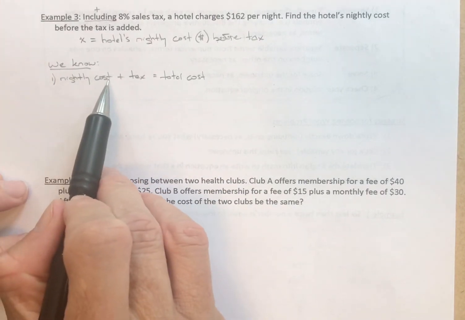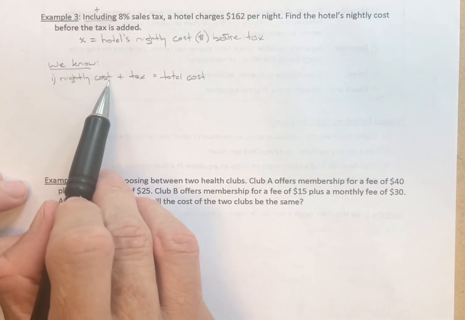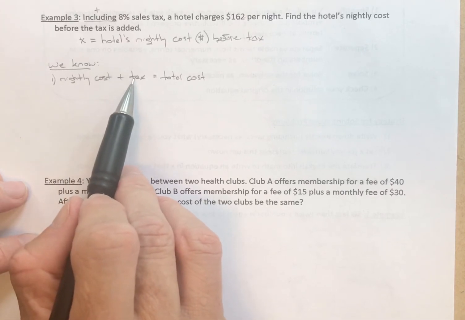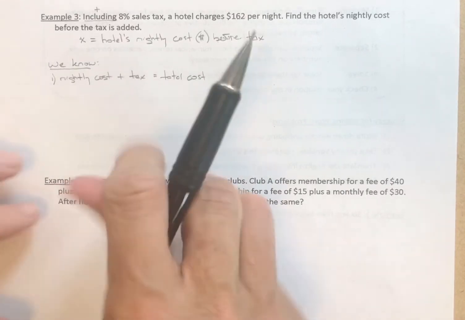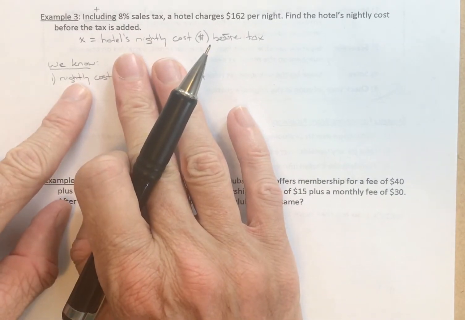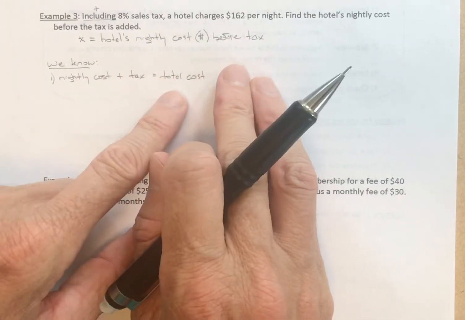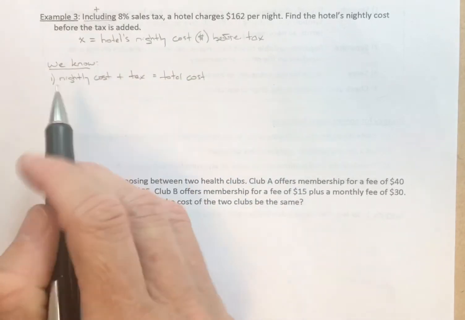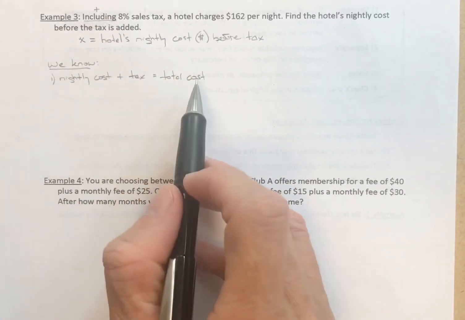Something costs money. We take that amount it costs, we add tax to it, and we get its total cost. Often this is considered the subtotal. When we add up all these things, you add tax on, and you get the total. You buy a pair of pants, you add tax, you get the total cost of the pants.